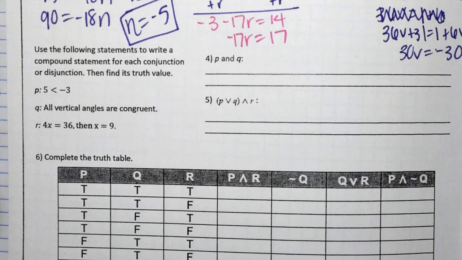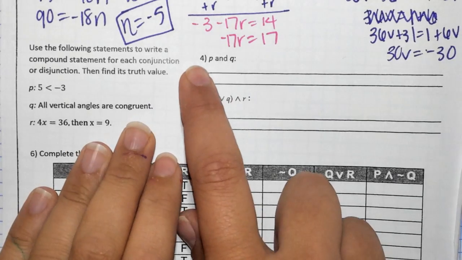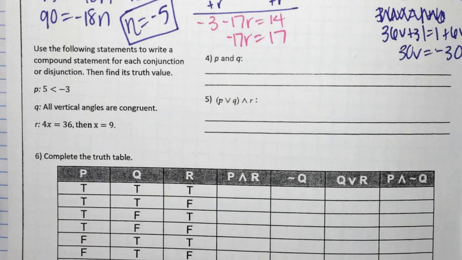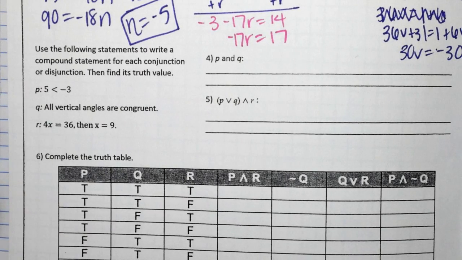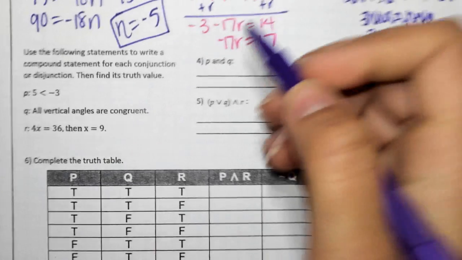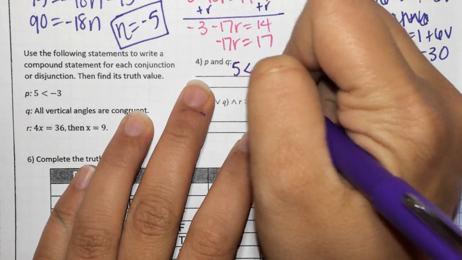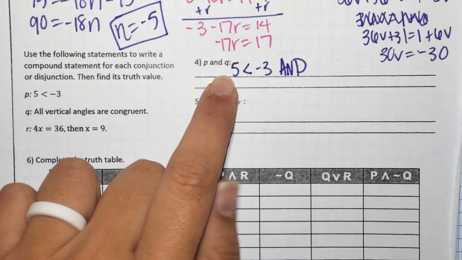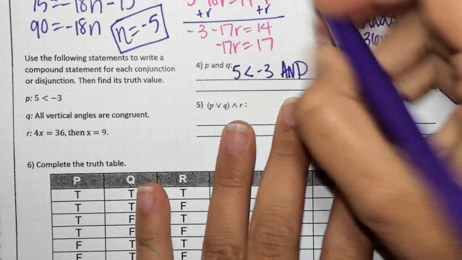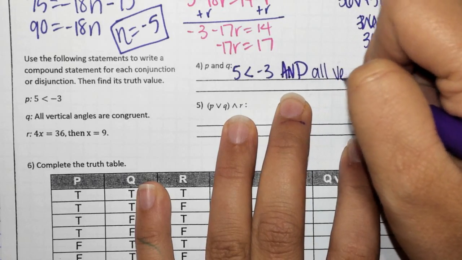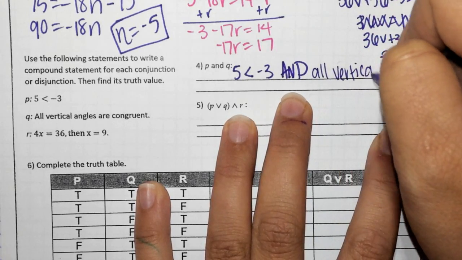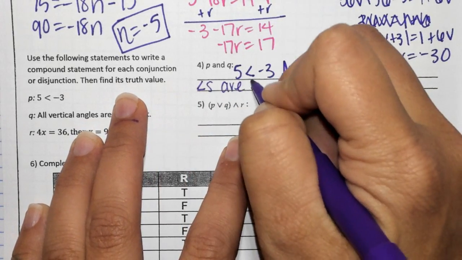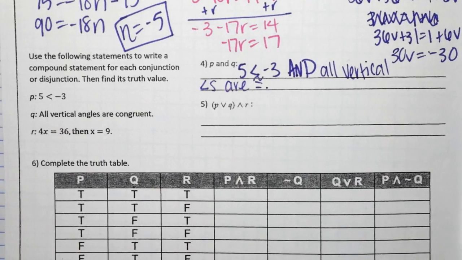So we need to write a compound statement where we combine P and Q. So what is P? Okay, so we write 5 is less than -3, and, because it says to use and, all vertical angles are congruent. I'm going to use symbols because we don't have a lot of room.